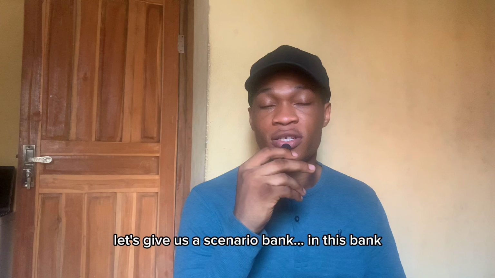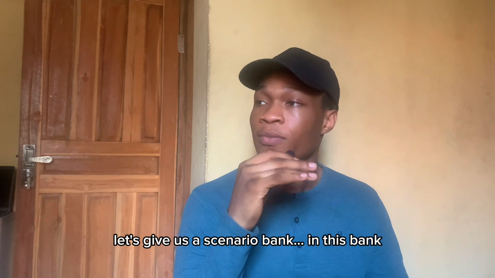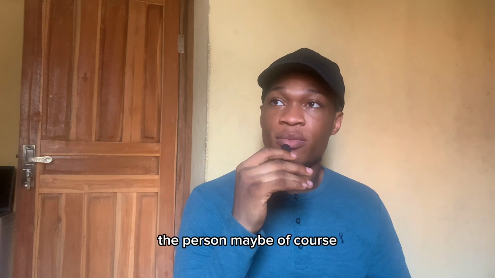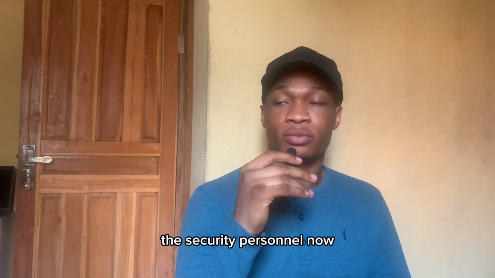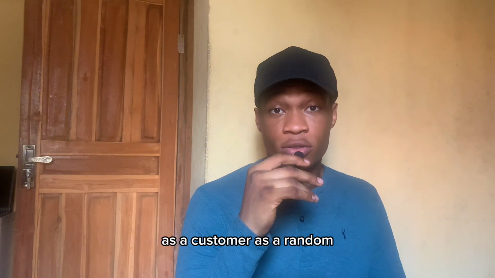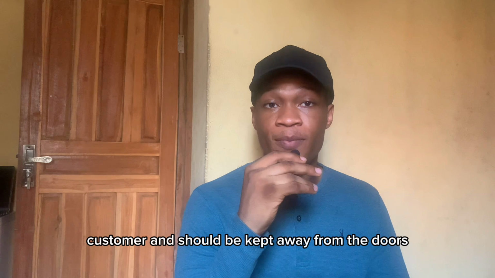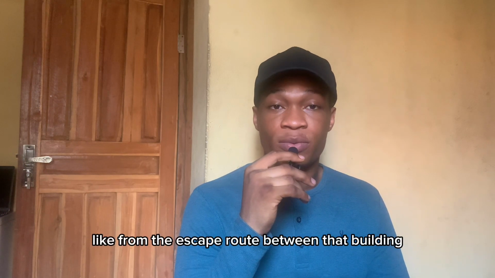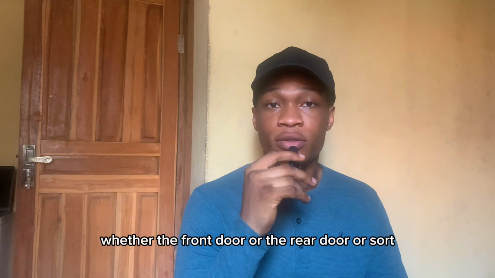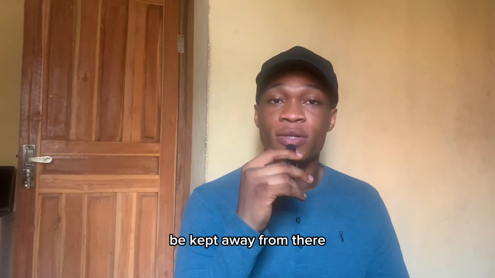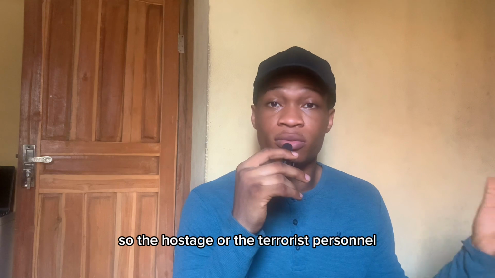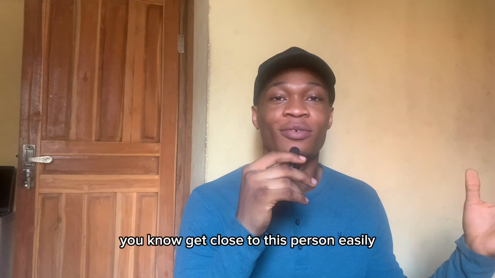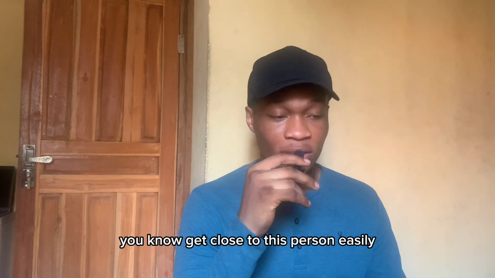When I say undercover, let's give a scenario. A bank. In this bank, the person obviously cannot be the bank manager, but a security personnel. That security personnel is going to be dressed as a random customer, and should be kept away from the doors, from the escape routes of the building, whether the front door or the rear door. Be kept away from there, because the hostage takers or terrorists cannot easily get close to this person.